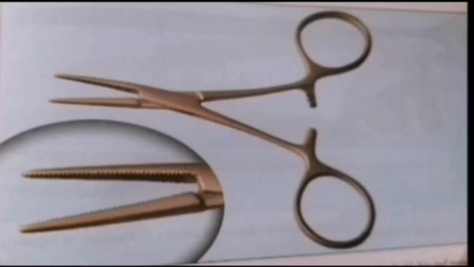So this was all about the forceps, and at the start we talked about the speculums, right? And in the next video we will talk about the later ones.